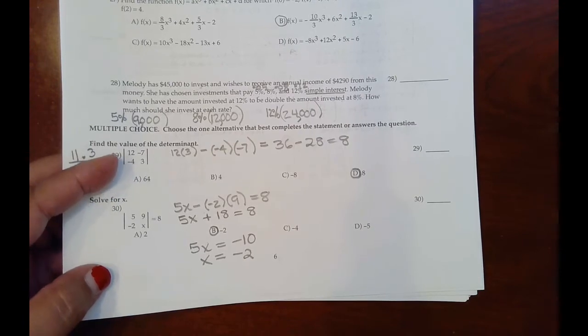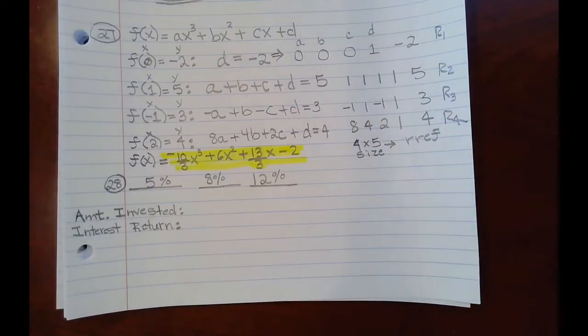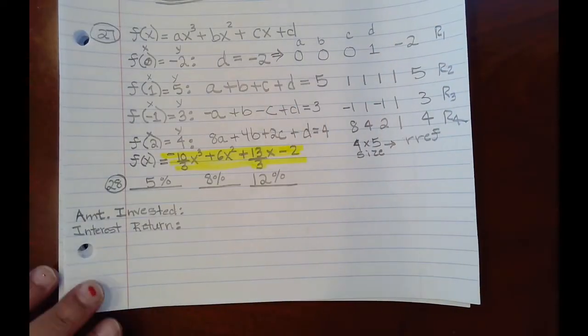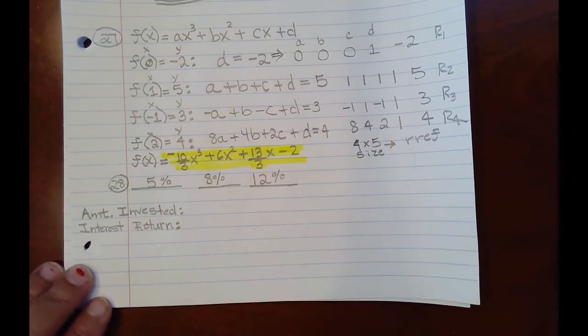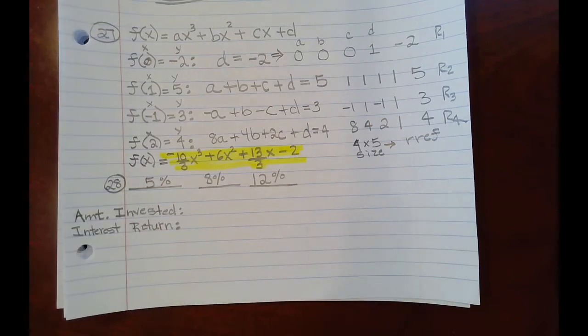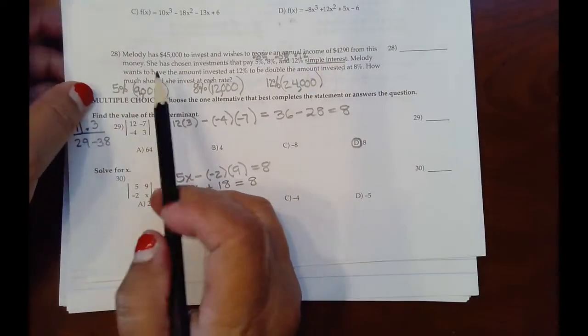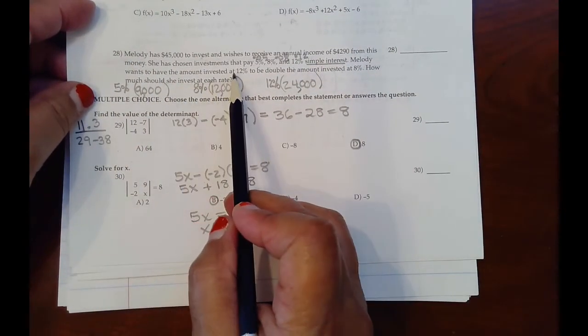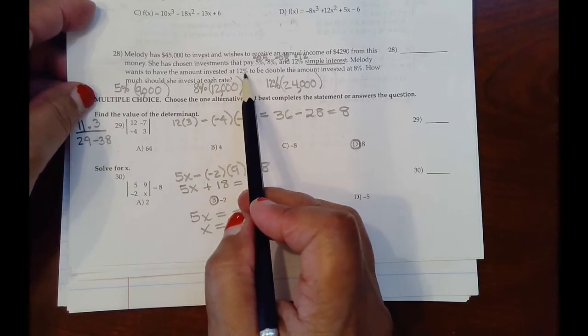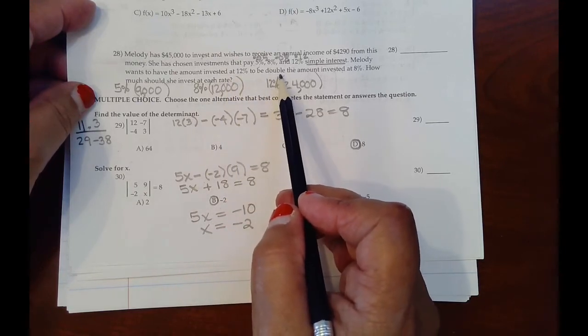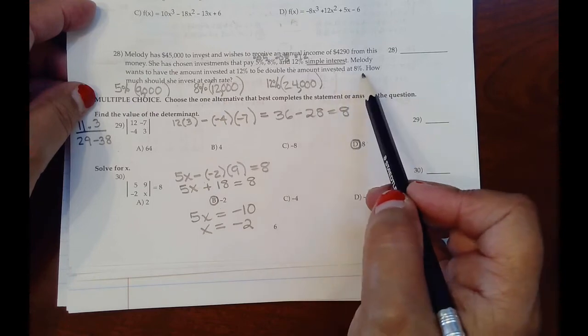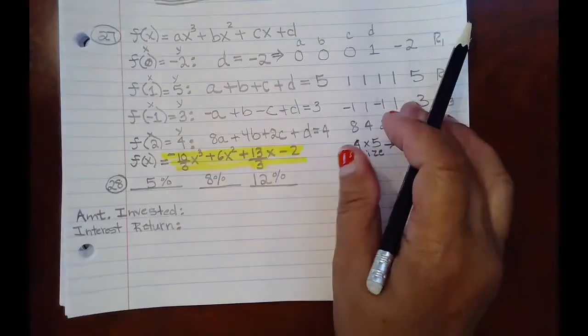Okay, so the best way to do this is to start off setting up categories. In this problem, it goes on to say that Melody wants to have the amount invested in the 12% account to be double than what she invests in the 8% account.